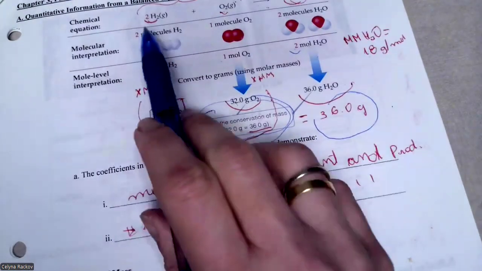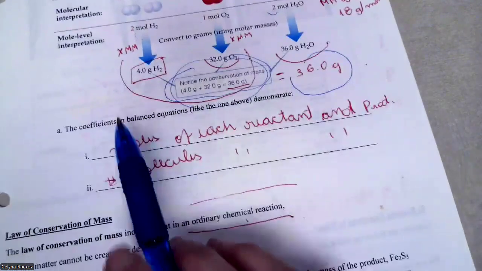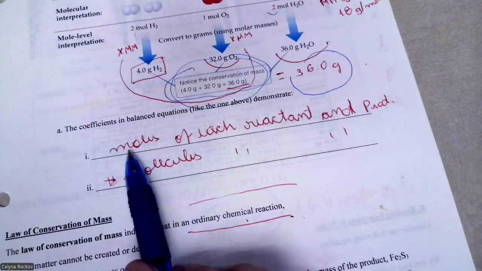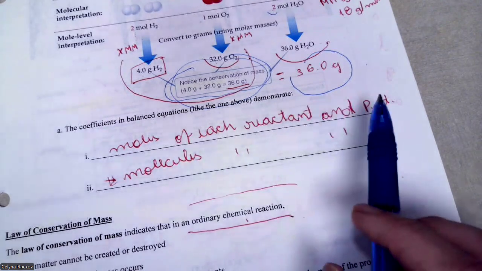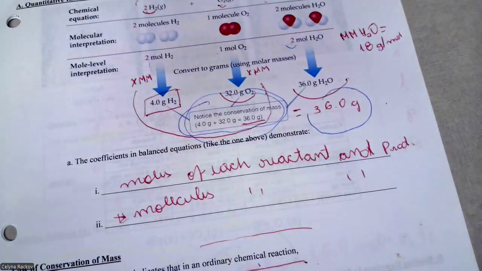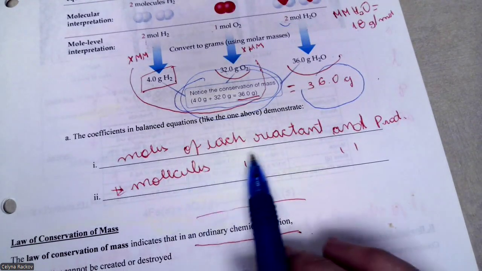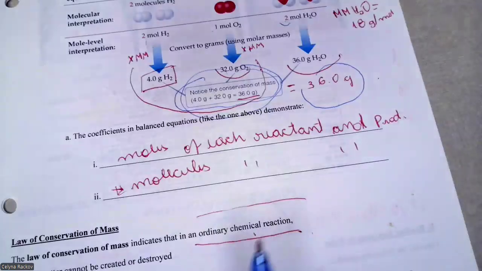All right, so there are coefficients in front of the compounds, right? They represent the moles of each reactant and product, and also the molecules, depending on the interpretation.